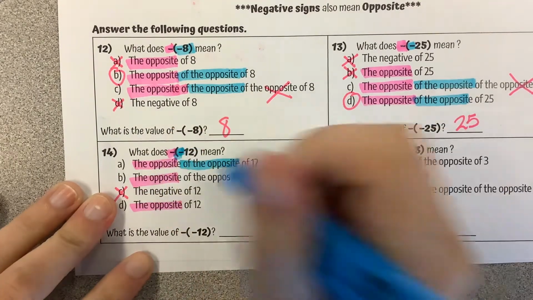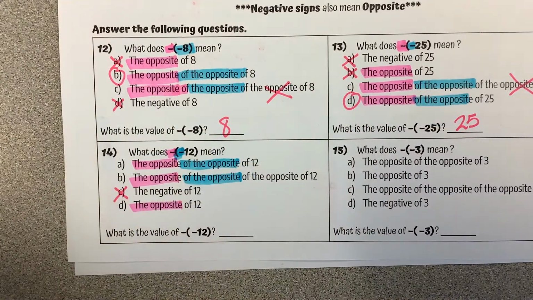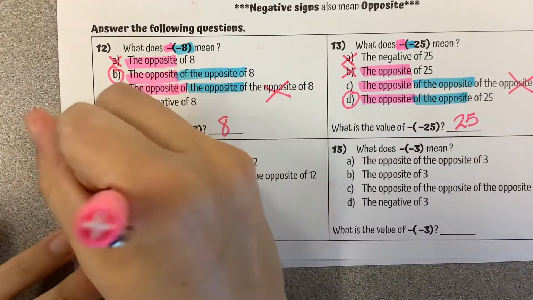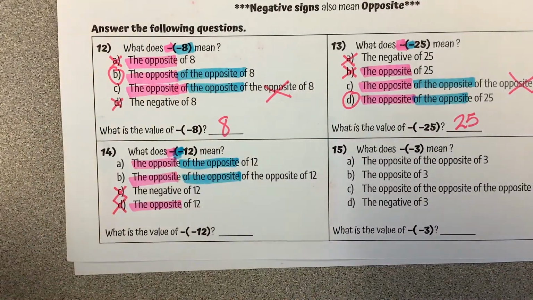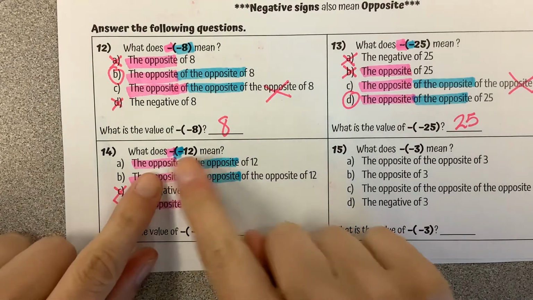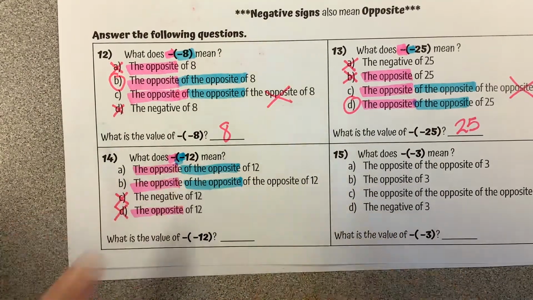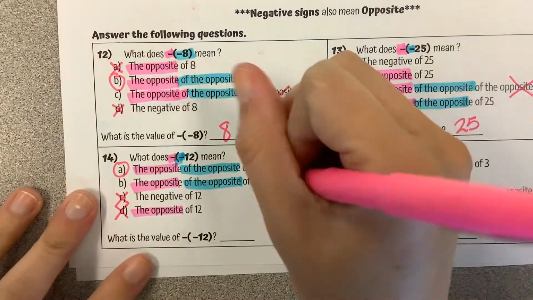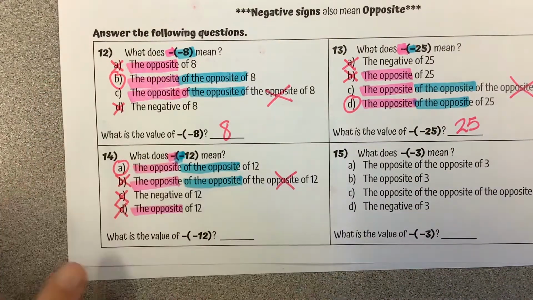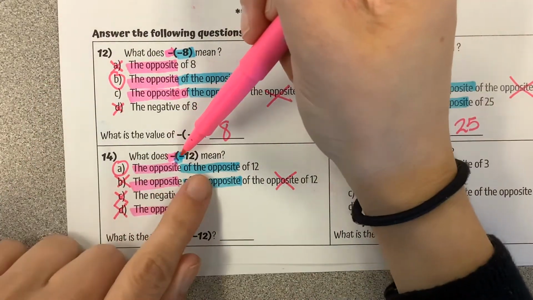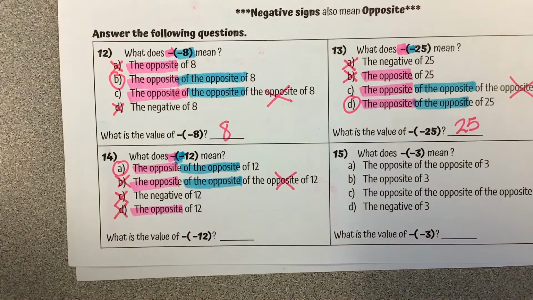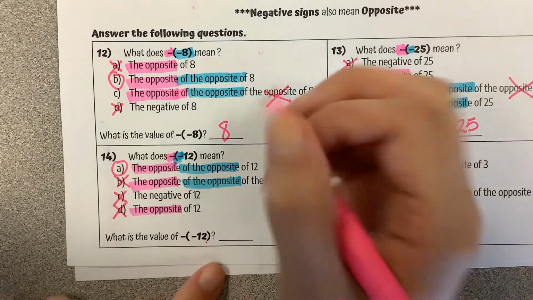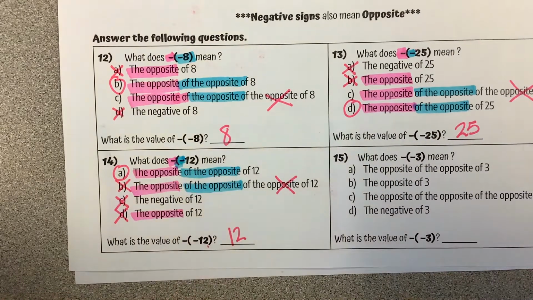So I see the opposite, I see the opposite. There's not another opposite for D, so that doesn't work. And then we just have 12, so it's the opposite of the opposite of 12, which we see in part A. Part B has an extra opposite. And what is the opposite of negative 12? It's going to be positive 12.